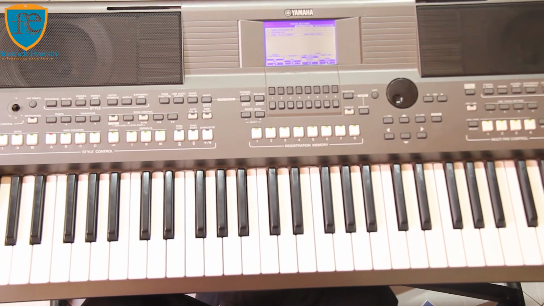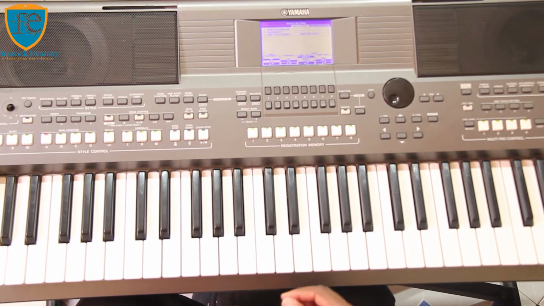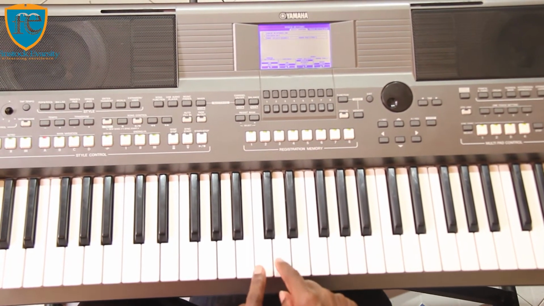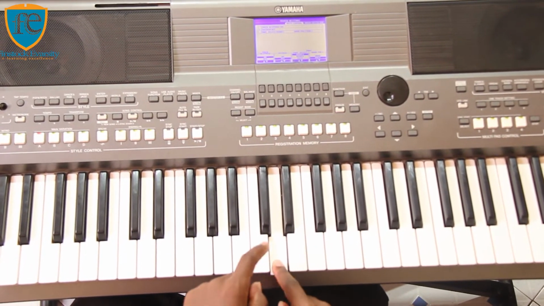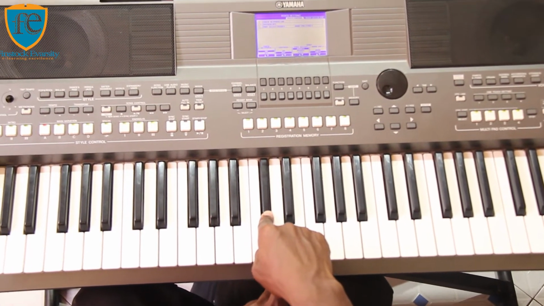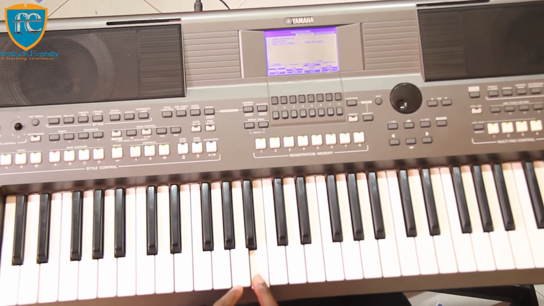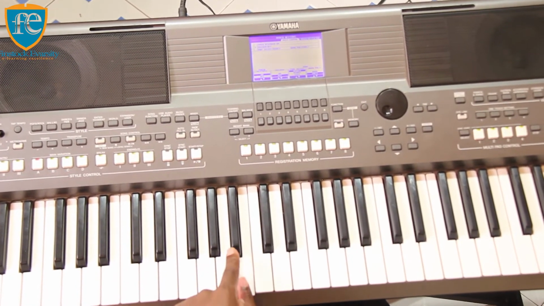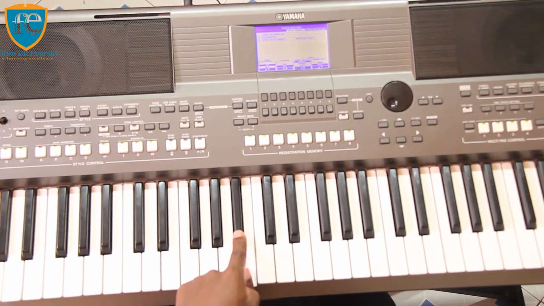Then if I'm moving to the left, it means I'm talking about the flats. So if this is my D, I move backward one step, I have a D flat. If I have my B, I move backward a half step, it means I have my B flat.